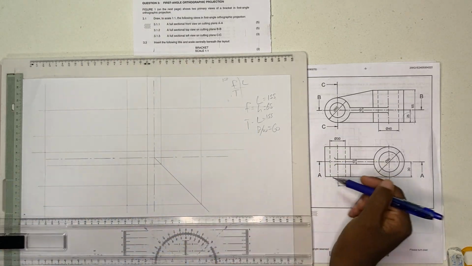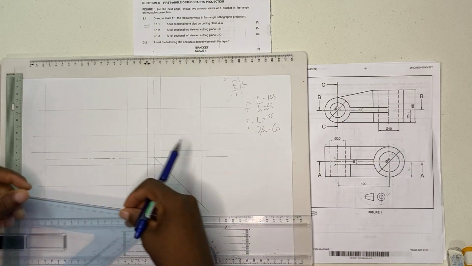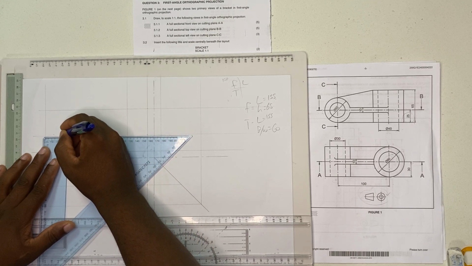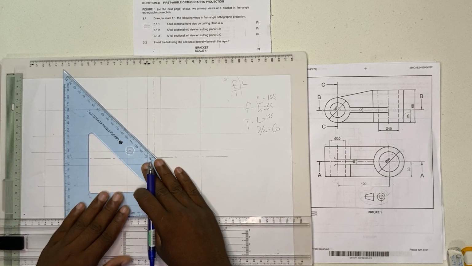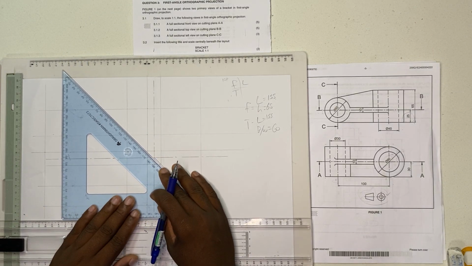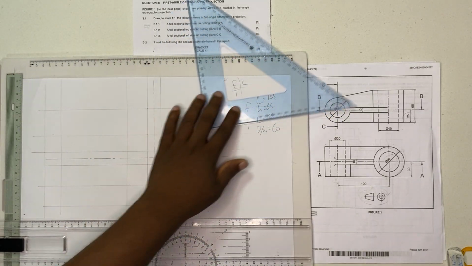Now, on the other side, from here to here, we have 250, half of 50, 25. I come and measure 25 here. Here's my 25. There goes my line, 25.